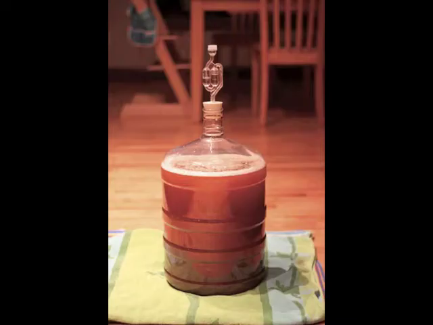The next step is known as the boil, where we bring the wort to a boiling temperature and add the hops. Hops are what give beer its distinct bitter flavor. After this, we cool down the wort, and we're left with a sweet hoppy liquid that still doesn't taste anything like beer.